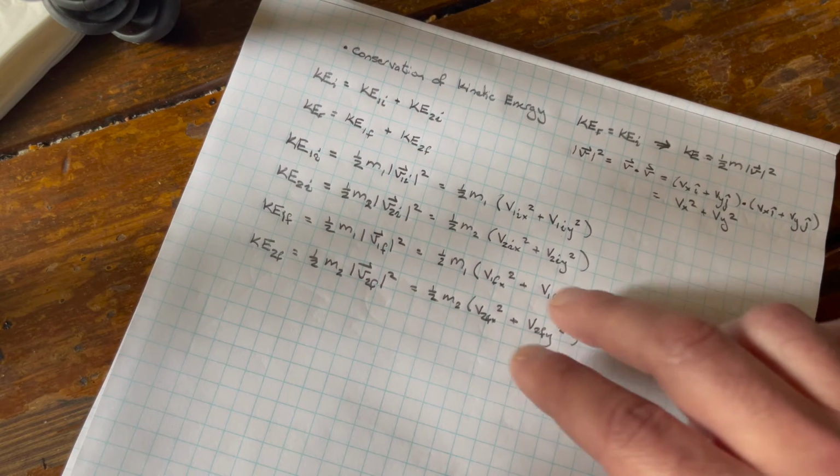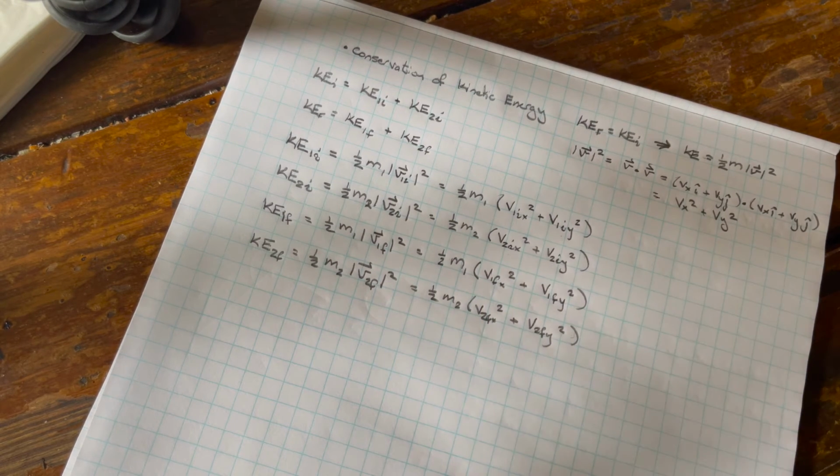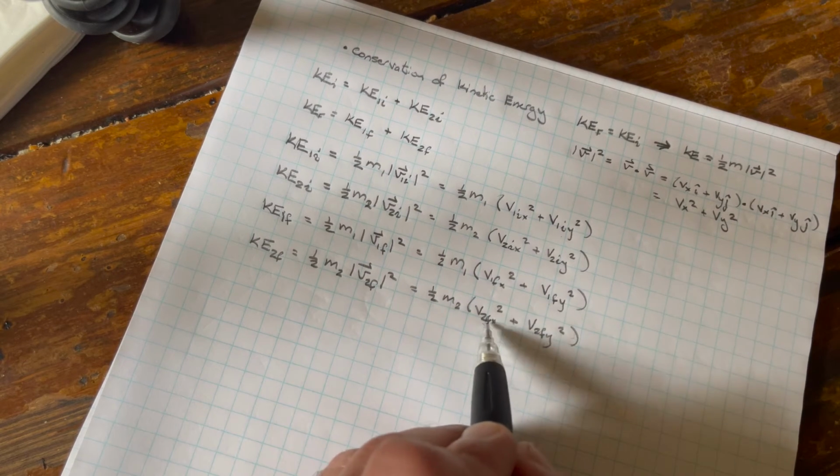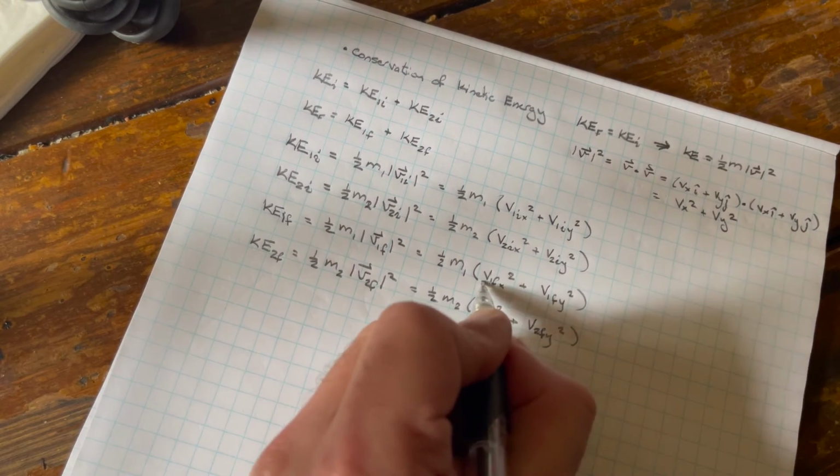And now these four variables are unknowns: v1fx, v1fy, v2fx, v2fy. These are our unknowns again.